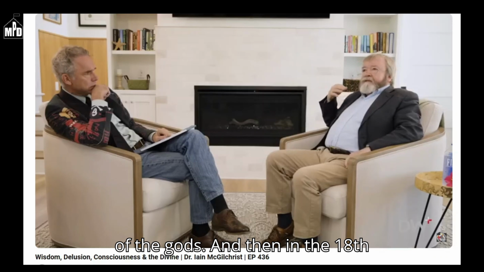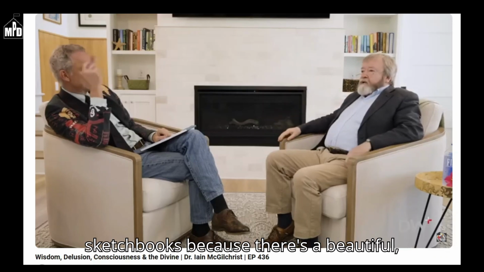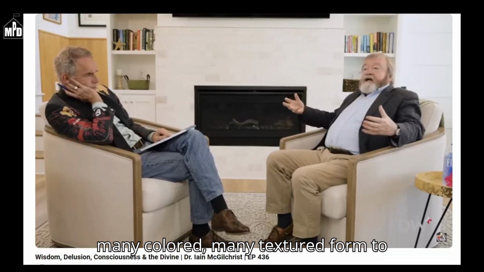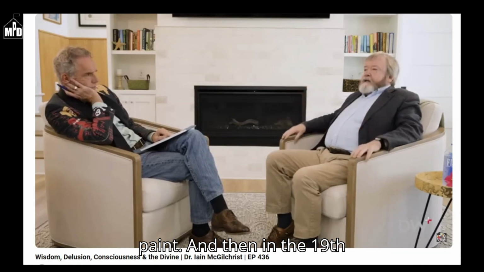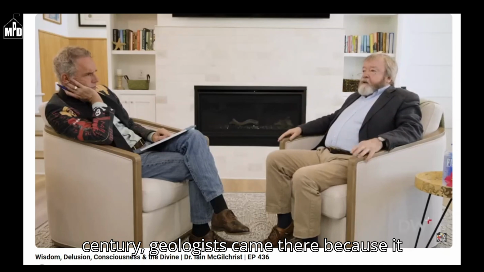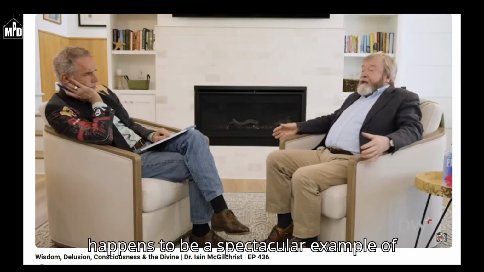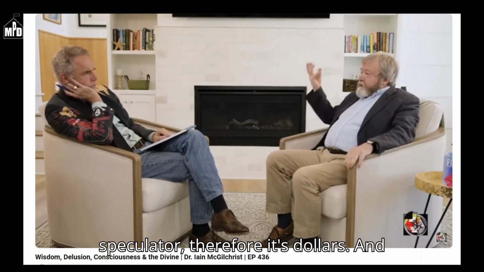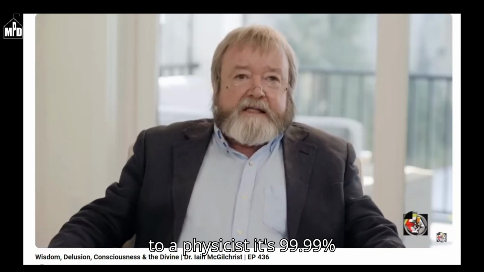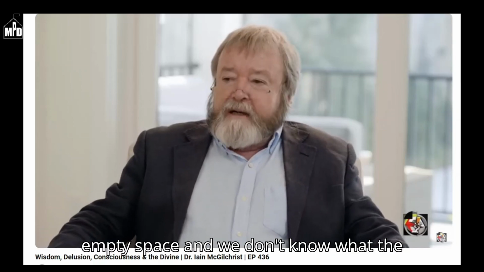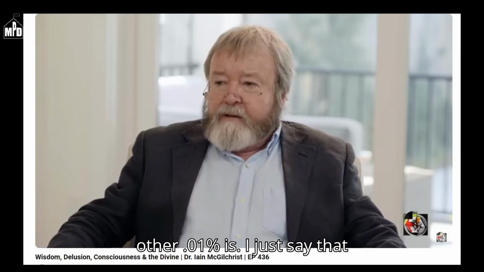And then in the 18th century, people came there with their sketchbooks because there's a beautiful, many-colored, many-textured form to paint. And then in the 19th century, geologists came there because it happens to be a spectacular example of columnar basalt formation. And to a speculator, therefore, it's dollars. And to a physicist, it's 99.99% empty space, and we don't know what the other 0.01% is.